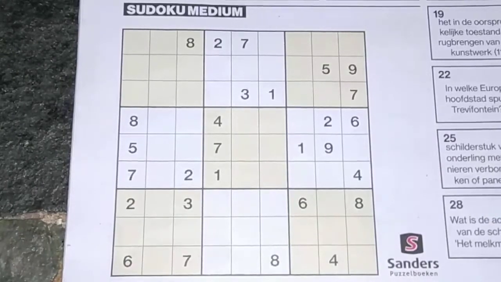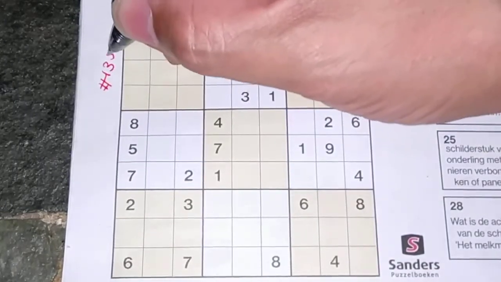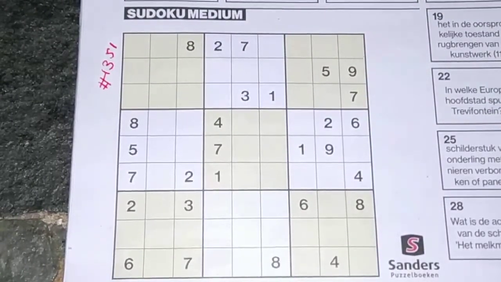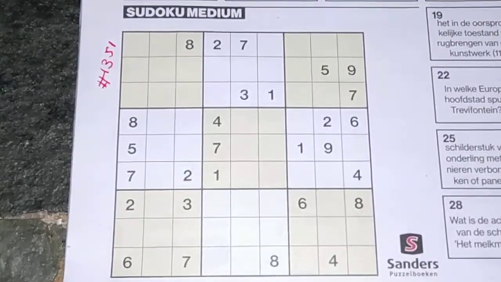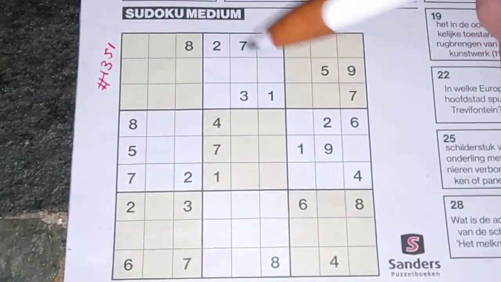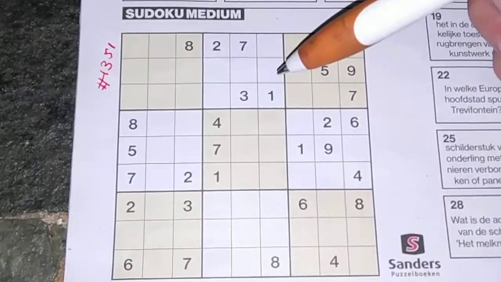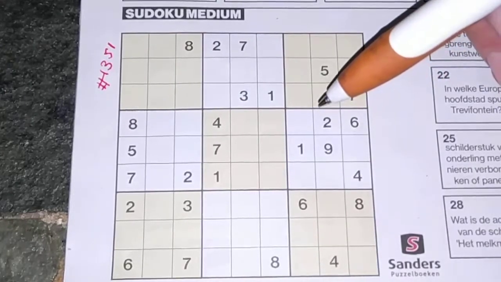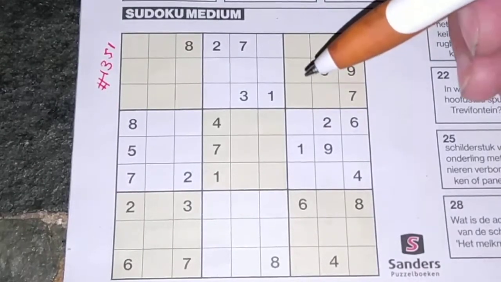This Sudoku Medium will be number 1351. And before I start, I always count the printed numbers. I want to know how many printed numbers this medium Sudoku has. If you compare with the 1 star, 2 stars, 3 stars, and 4 star Sudoku in the additional, the 1 star Sudoku has 27. The 4 stars Sudoku has 24.